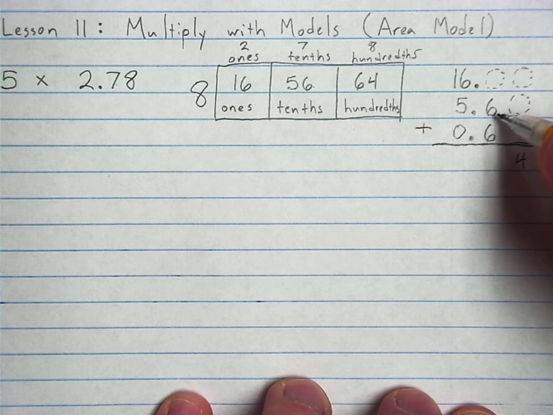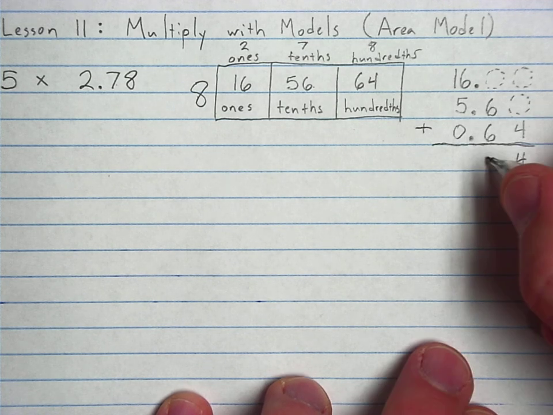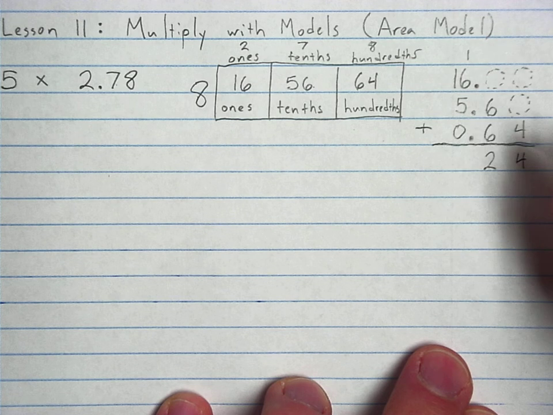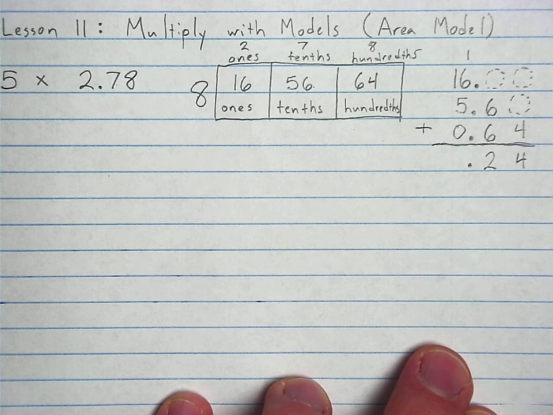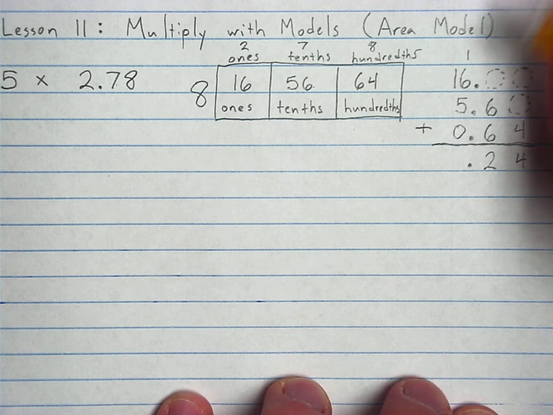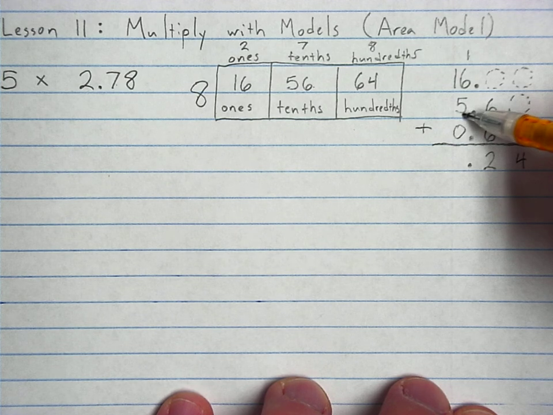Nothing plus 6 is 6, plus another 6 is 12. Let's carry the 1. And I better make sure I bring that decimal point down. I don't want to forget. 1 plus 5 is 6.